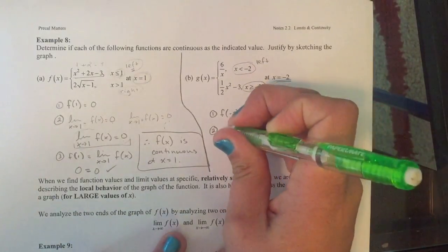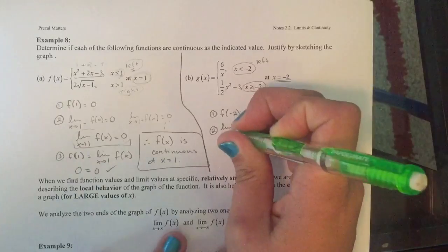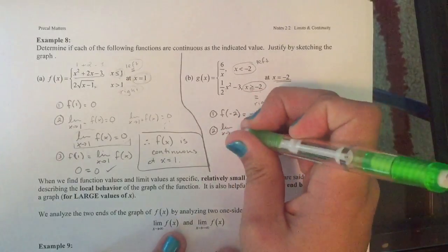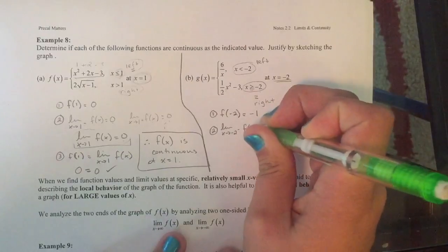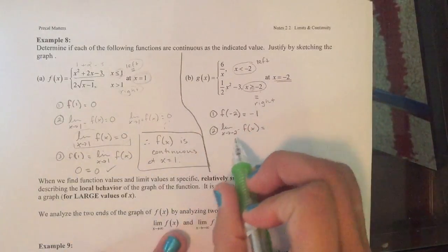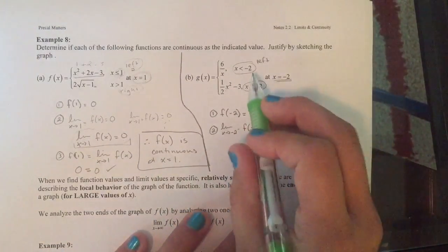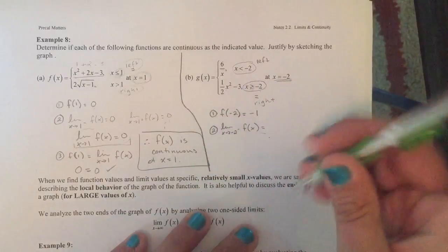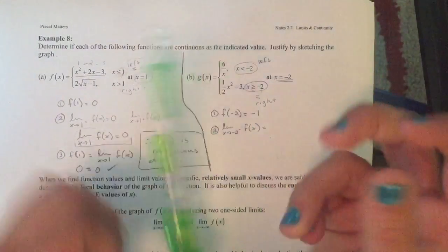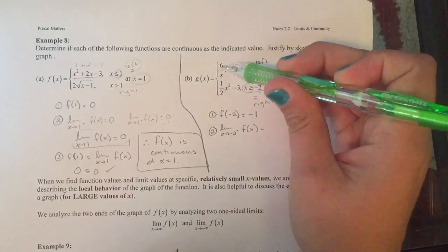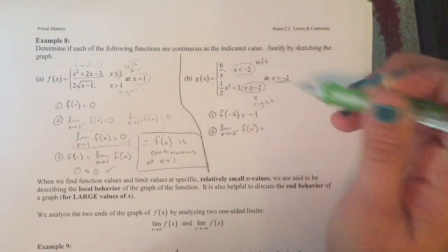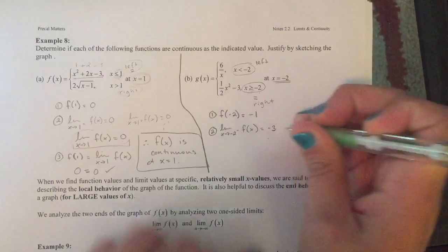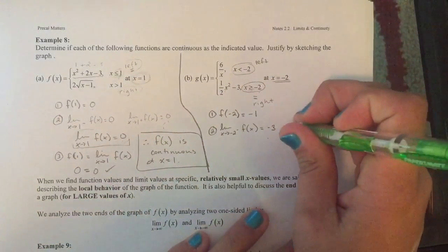For part 2, I'm going to write it all the way out again just so that you can see. I need to do the limit as x approaches -2 from the left. And the one from the left is the one on the top. So if I plug -2 into the one on the top, this is 6 over -2. 6 over -2 is -3. So the left goes to -3.